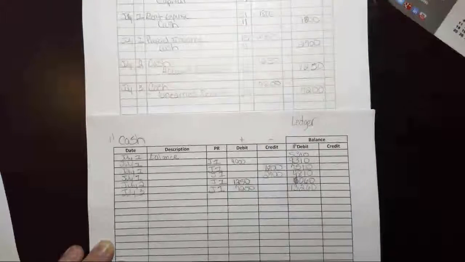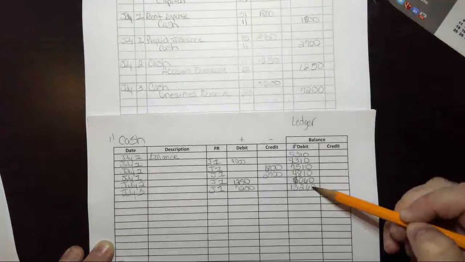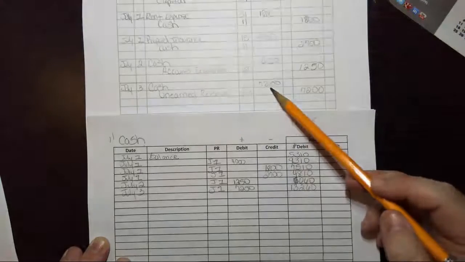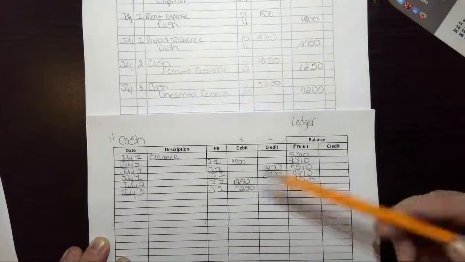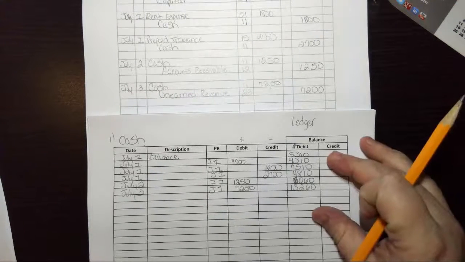Just going to verify. $13,260. So my new balance in the cash account is $13,260 because I received a check for $7,200. Posting it to the cash account, and now I have $13,260.